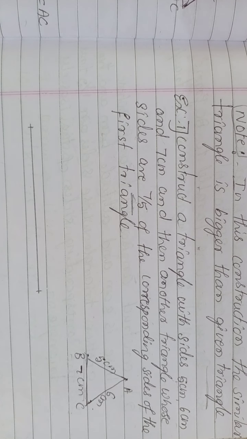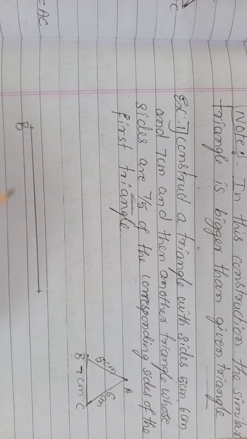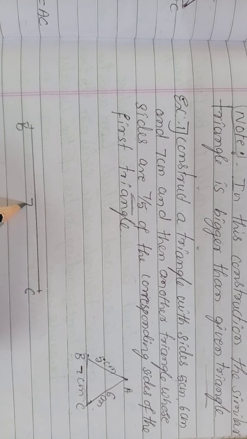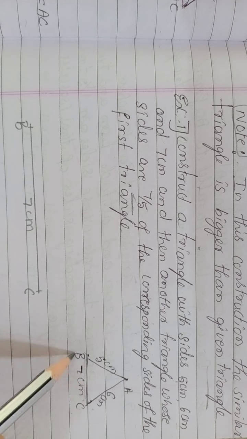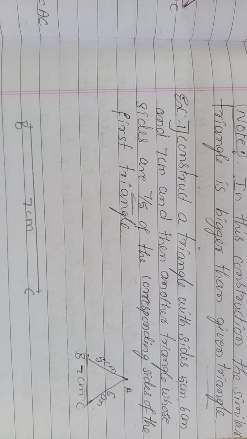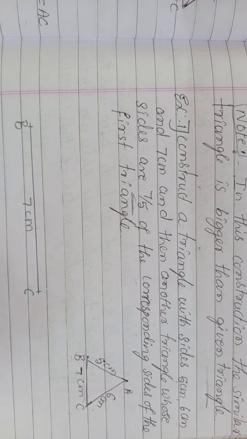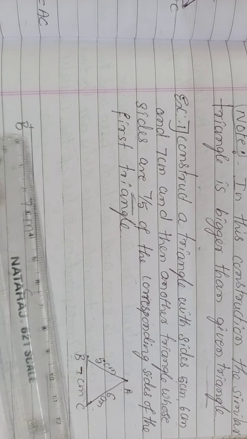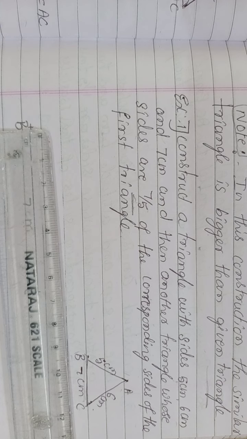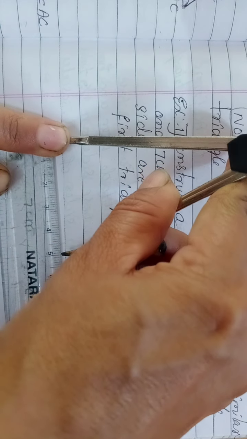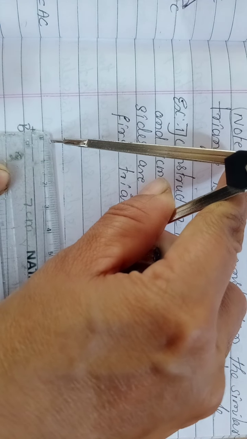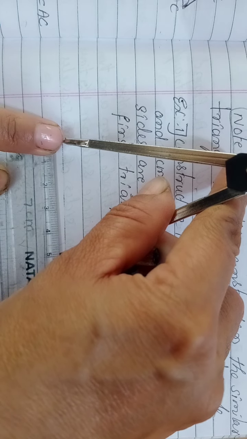Call it BC, and write down the measure we have taken. Now, what is the side measurement here? 5 cm. Now, with the compass, take 5 cm, children. Now you can observe it is 5.